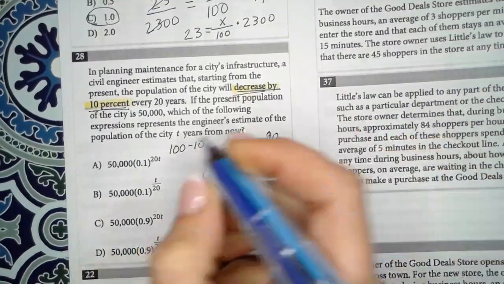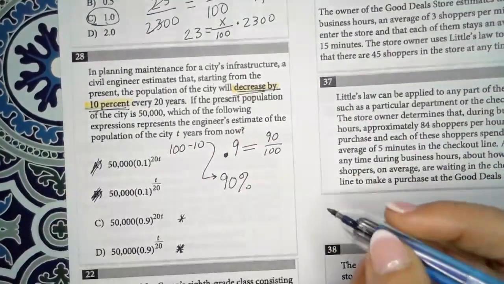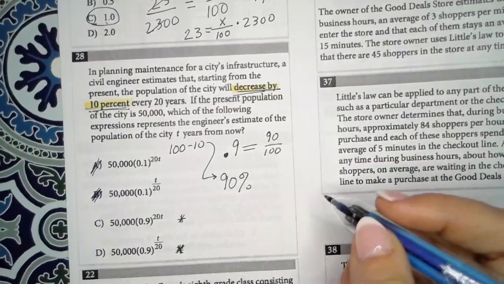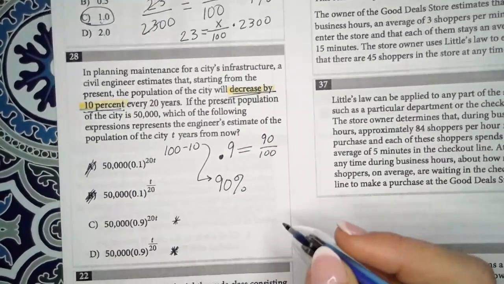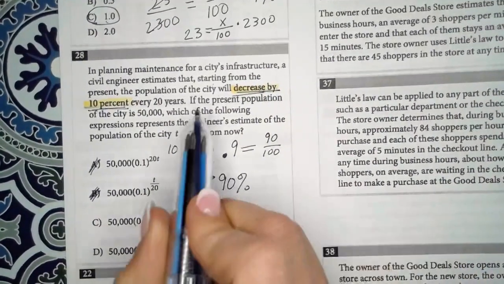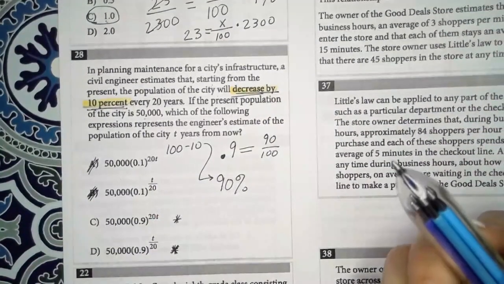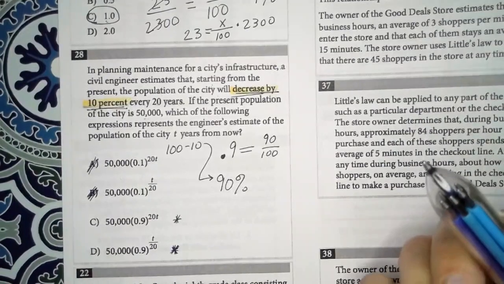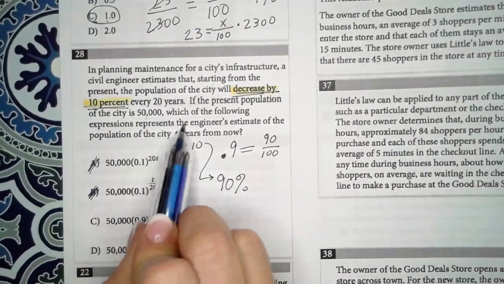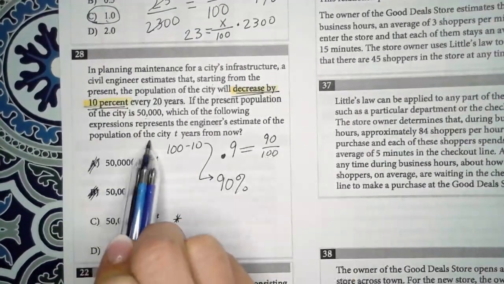So we automatically cross out A and B. Those aren't looking good, right? I will get rid of them. Process of elimination. So Jen's answers look good. She has the 2 most reasonable answers on her list. If the present population of the city is 50,000, they all have 50,000 right there. Like, even if you didn't know, now you know, okay? Which of the following expressions represents the engineer's estimate of the population of the city T years from now?